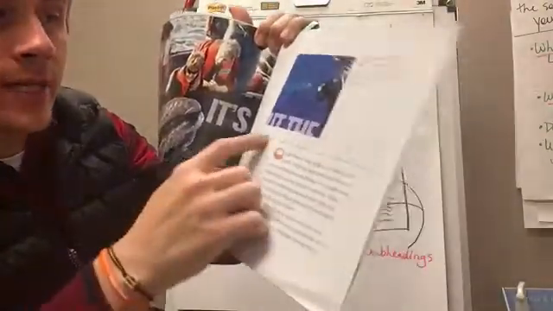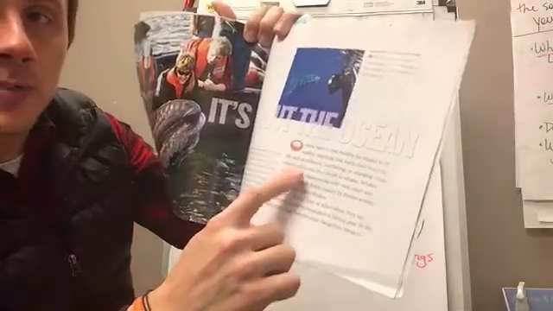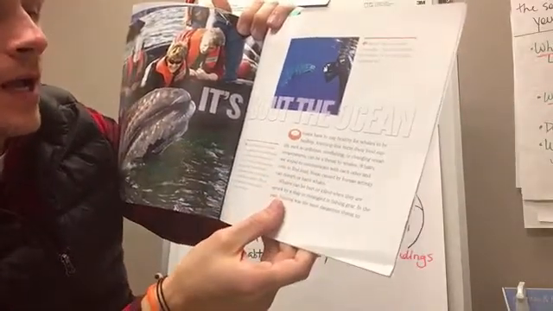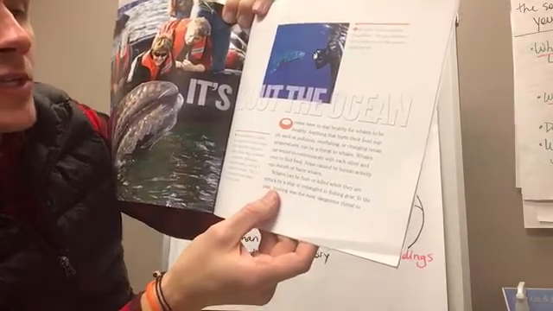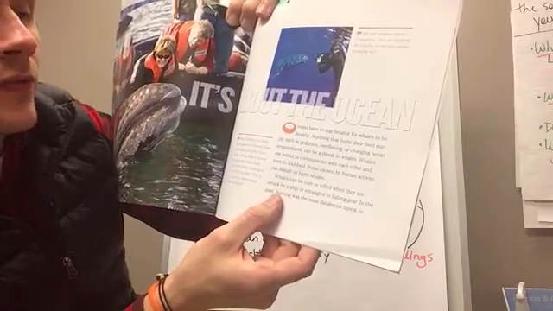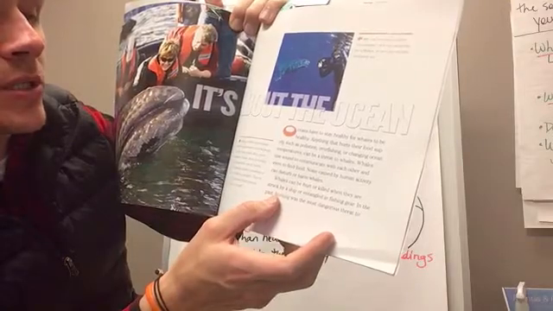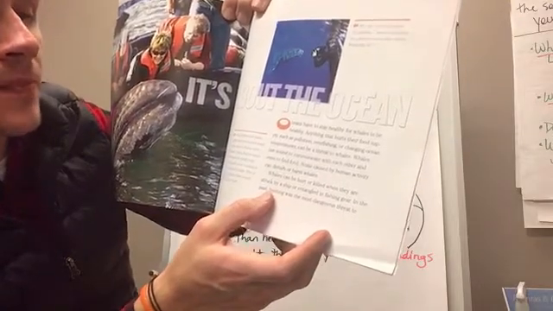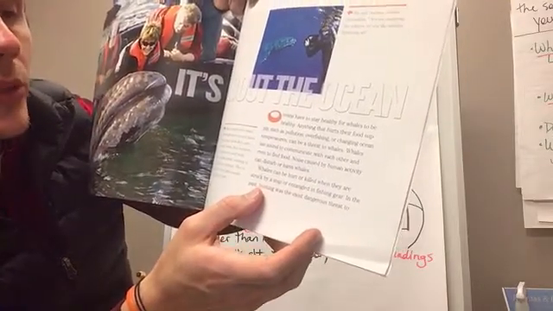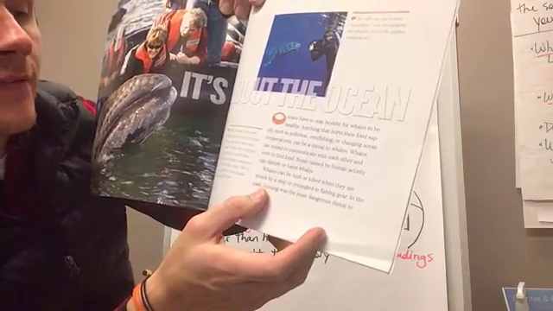Now, since I've read the heading, I'm going to read this first paragraph here. Oceans have to stay healthy for whales to be healthy. Anything that hurts their food supply, such as pollution, overfishing, or changing ocean temperatures, can be a threat to whales. Whales use sound to communicate with each other and even to find food.